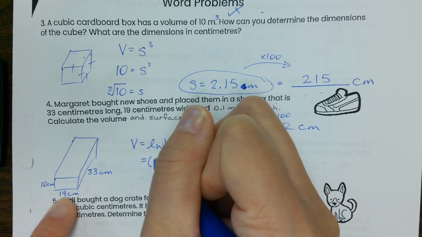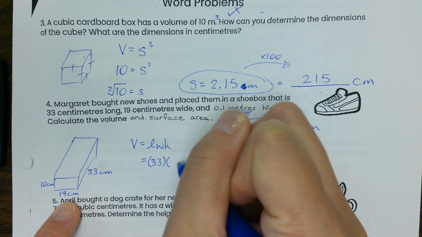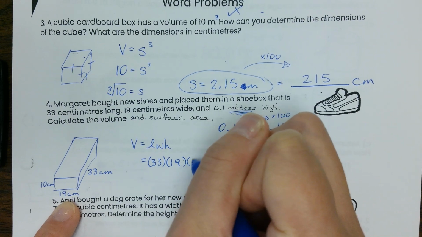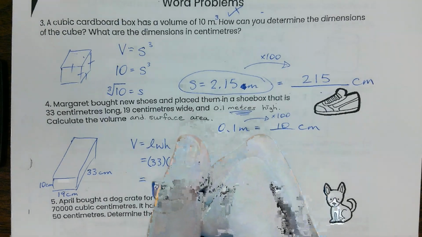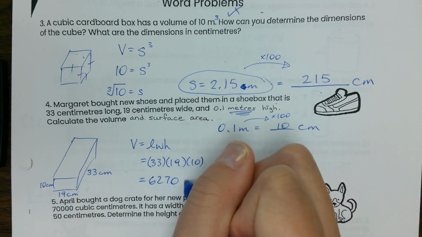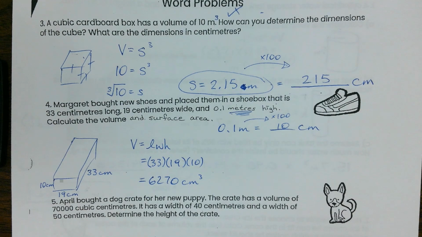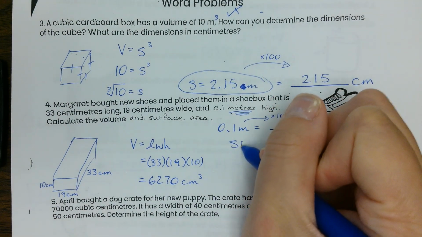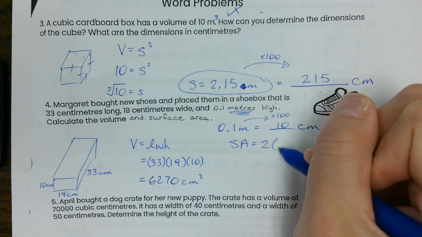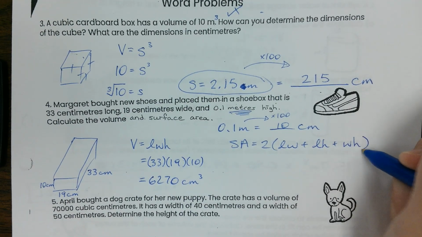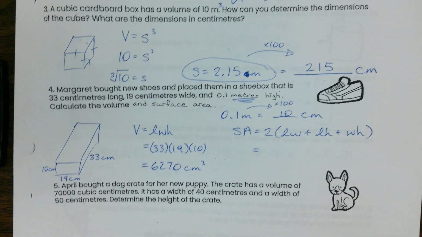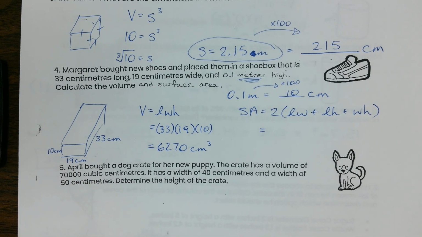So 33 times 19 times 10. What's my unit? Centimeters cubed. Good job. All right. Surface area. Length times width, length times height, width times height. All right. See all these formulas. Even if I don't give you the formula sheet, I think you guys can memorize it.